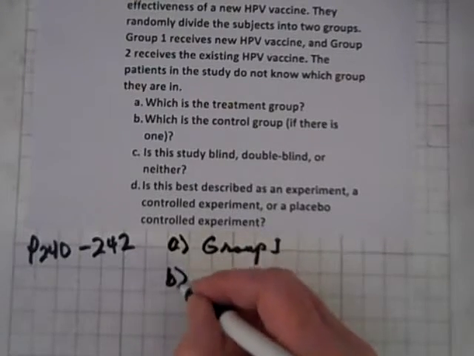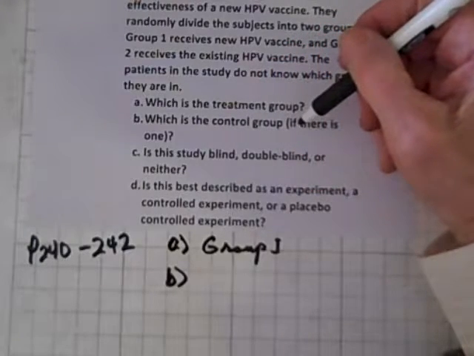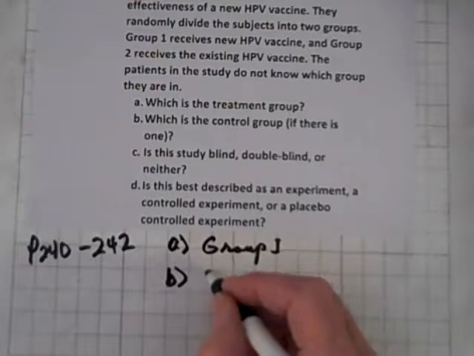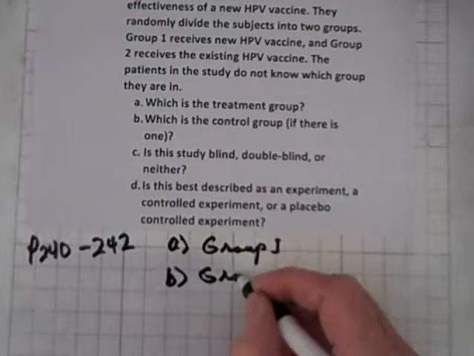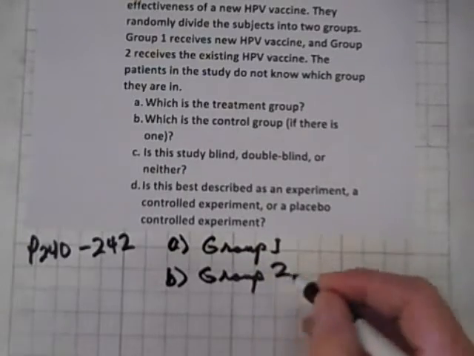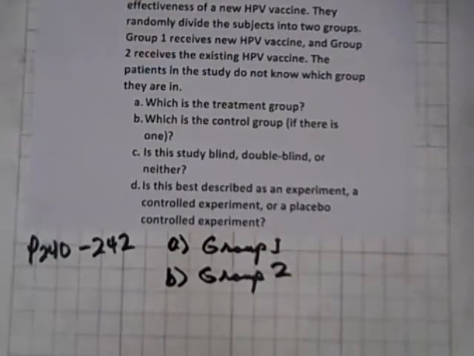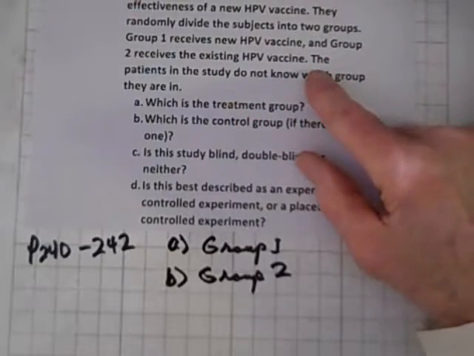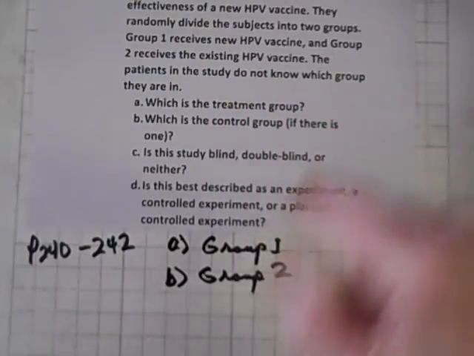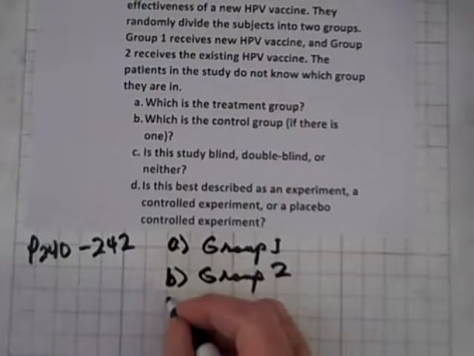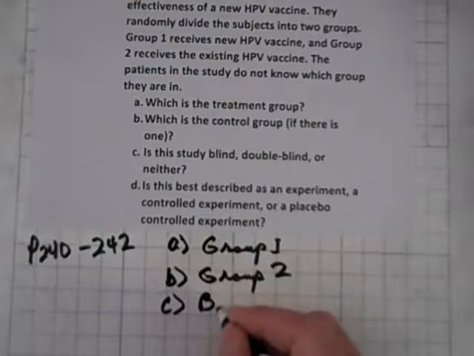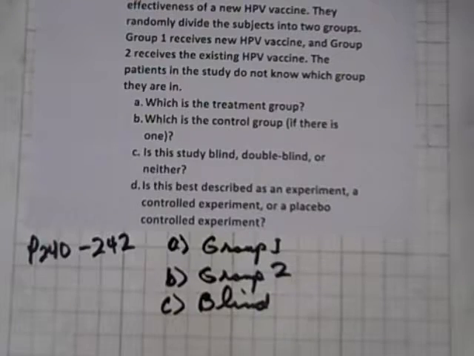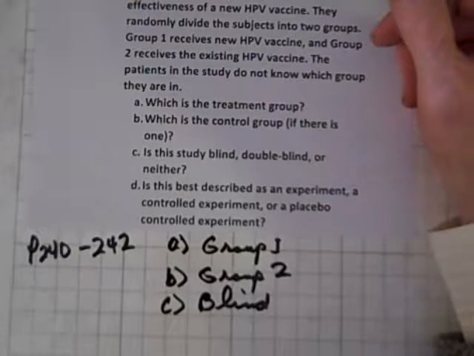And B, which is the control group? Well, that's the group that received the existing vaccine, which is Group 2. Now for C, is the study blind, double-blind, or neither? And the patients in the study do not know which group they are in, so C, it is blind, because the patients do not know whether they received the new vaccine or the existing vaccine.